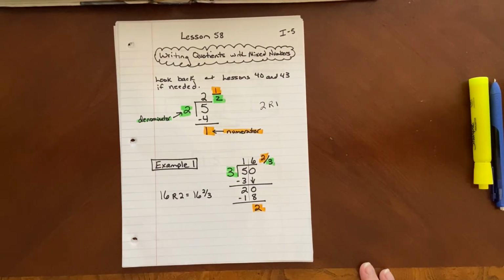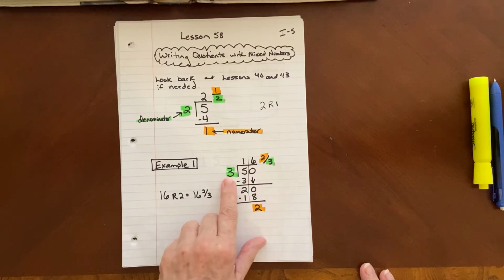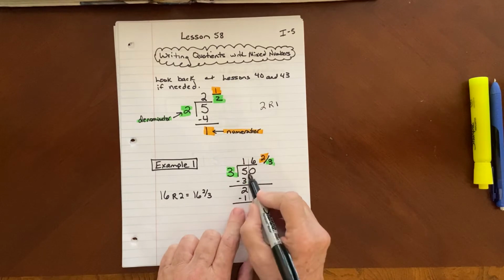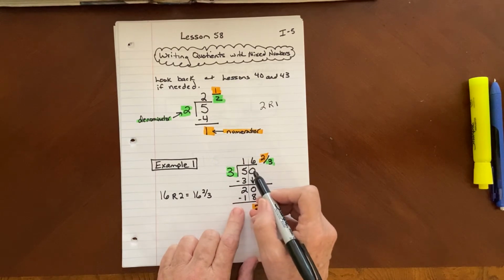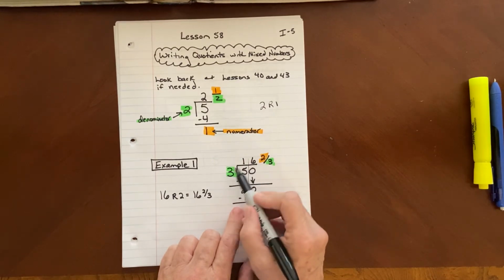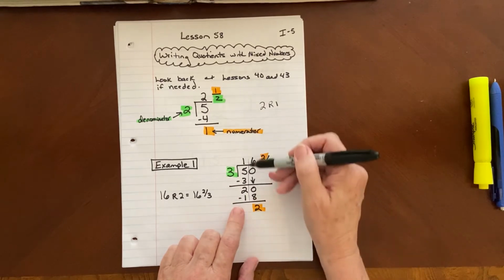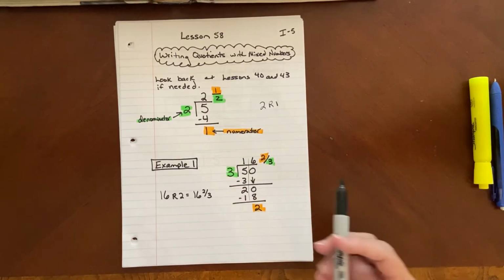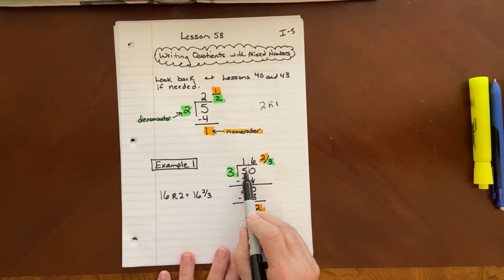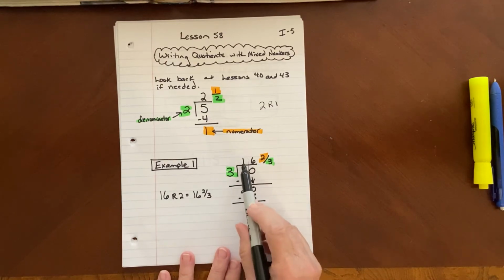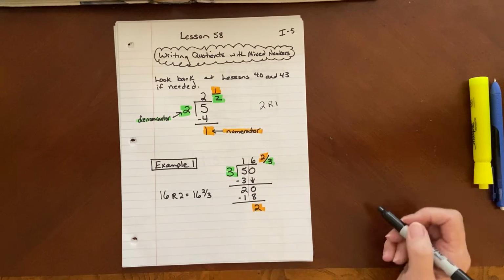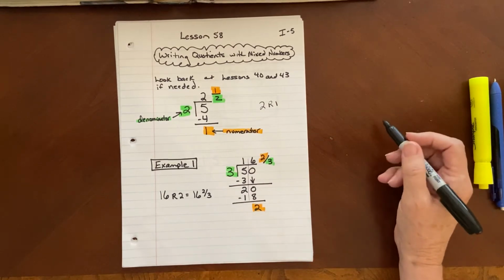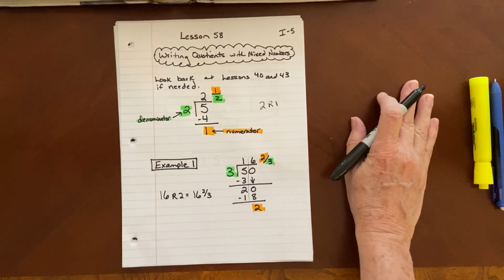Example 1 says divide 50 by 3. So 50 divided by 3. And when I set it up, this is my dividend goes in the box, my divisor, my quotient. So I like to make my columns so I keep everything lined up nicely. So will 3 go into 5? Yes, 1 time. Do my multiplication, my subtraction. Divide, multiply, subtract, check, bring down.